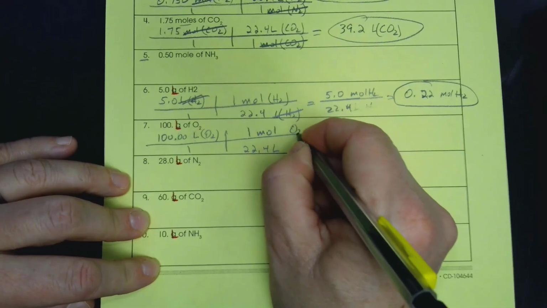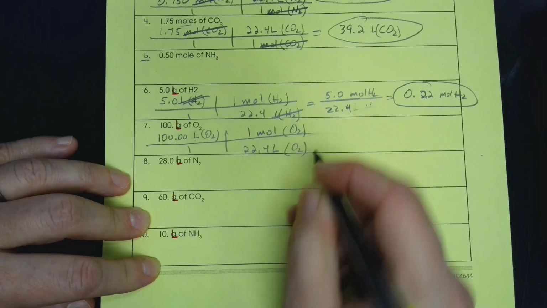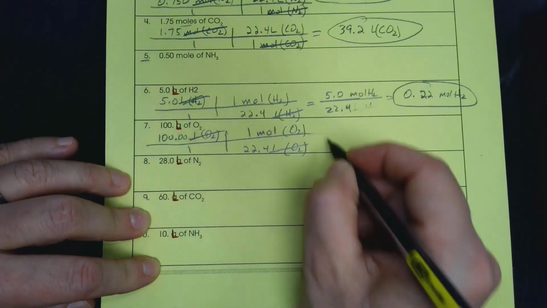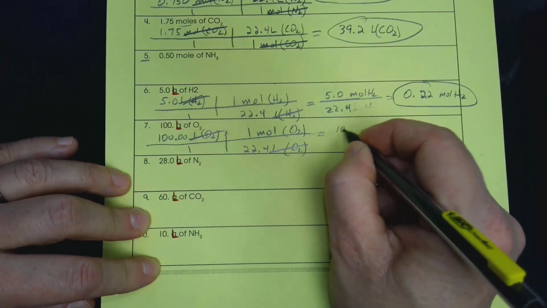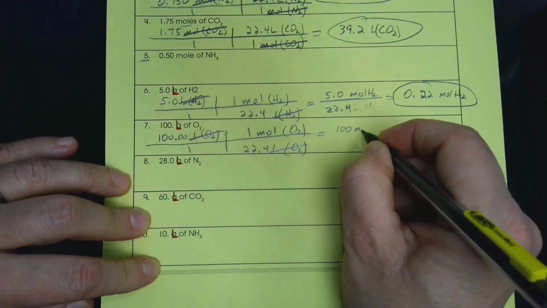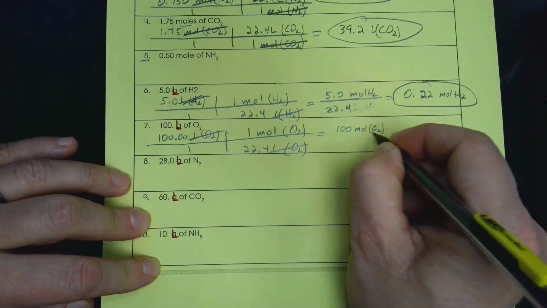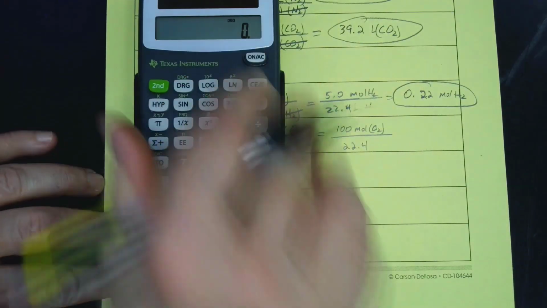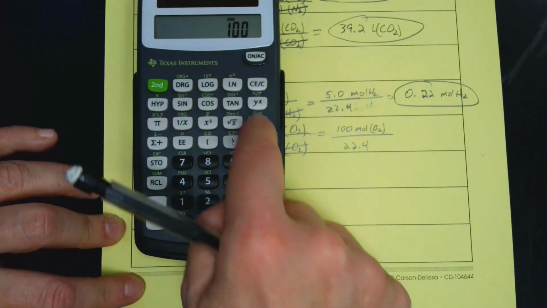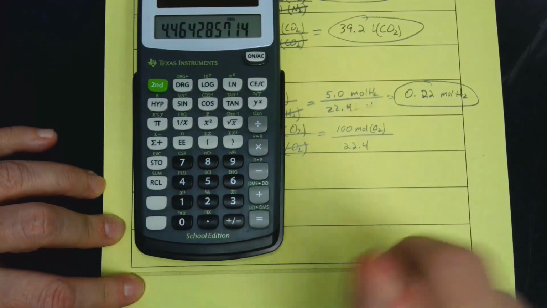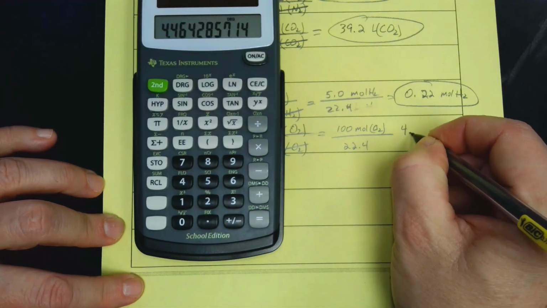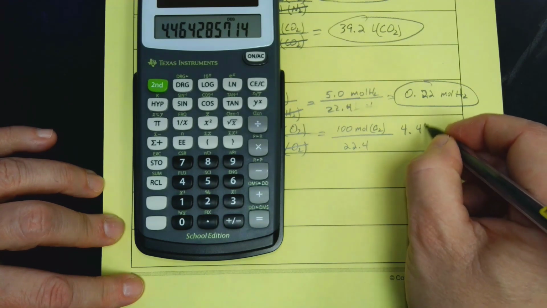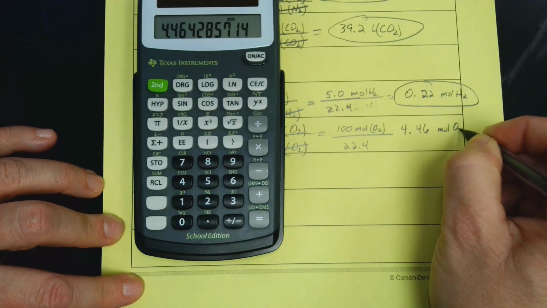I'm dealing with O2 gas. Now I can cancel my units here and here, which means I've got to take 100 moles of O2 and divide that by 22.4. So 100 divided by 22.4 equals 4.46 moles of O2, taken to the nearest hundredth.